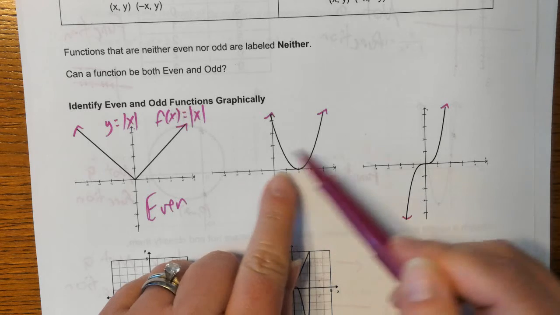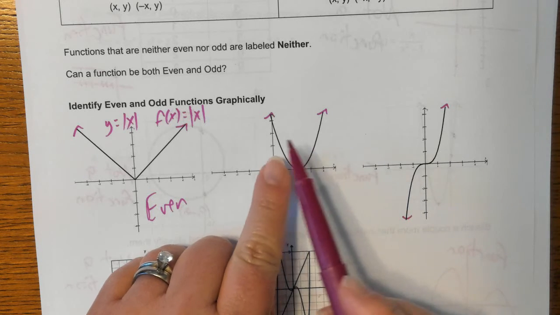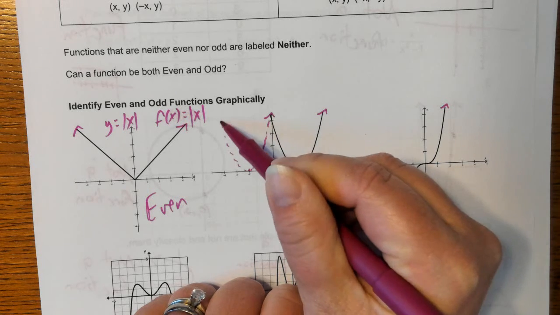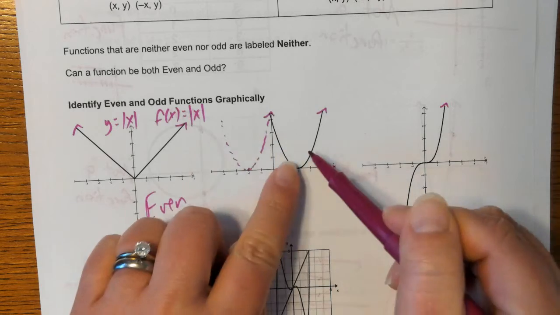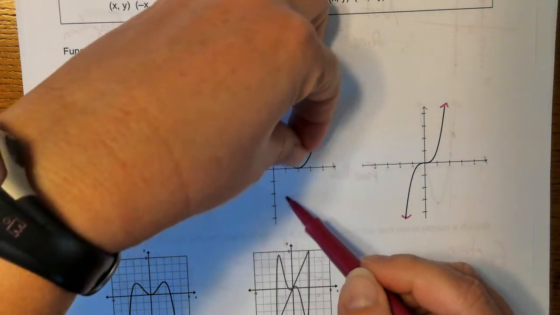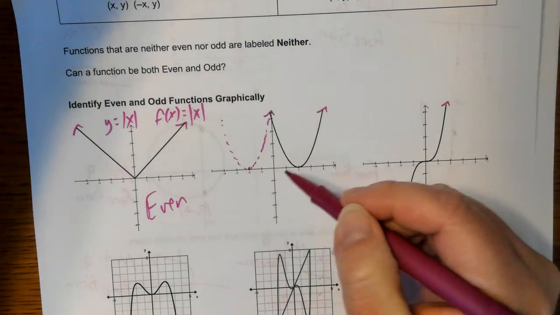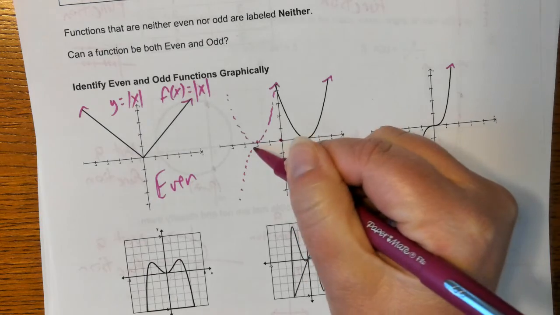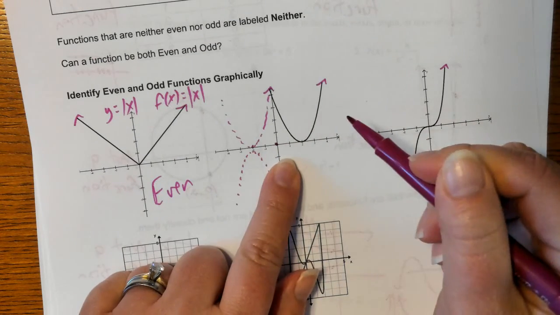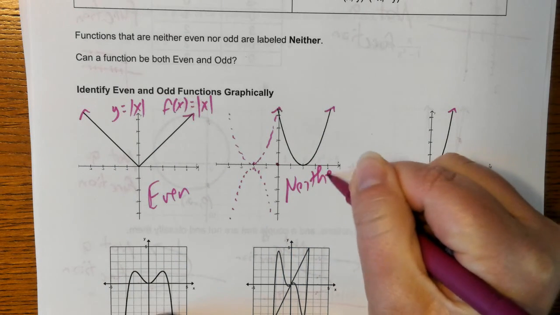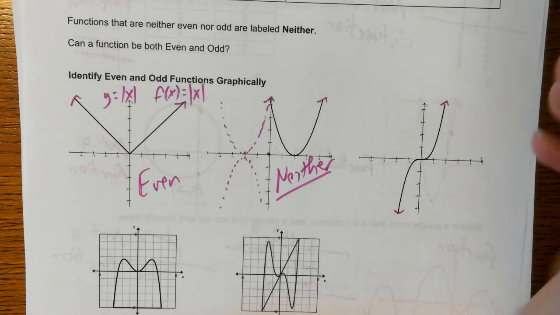Well, if I flip it over the y-axis, this part would come over here. That's not the same picture. If I flipped it over, it's in a different location here. So it's not even. And if I rotated it 180 degrees around the origin, if I anchored my pencil right here at the origin and twisted it 180 degrees, the parabola would be in the bottom left-hand corner, which does not match the original. So this one is not even, but it's also not odd. It is neither one.